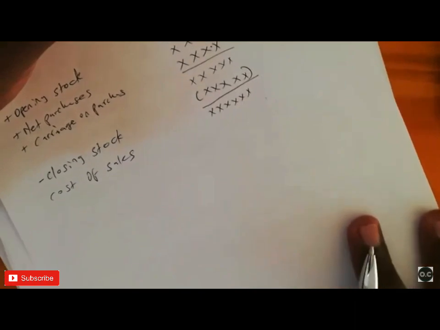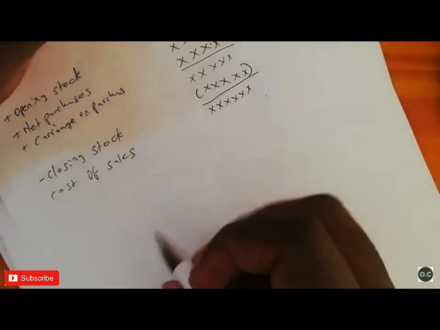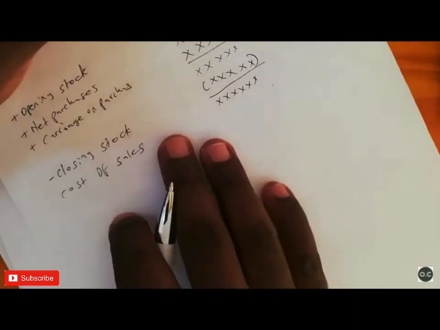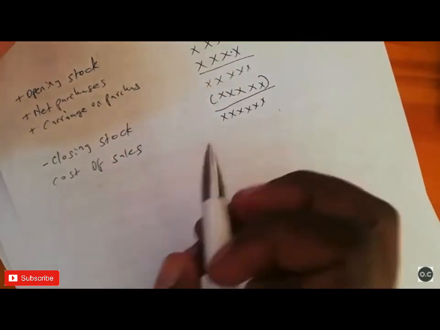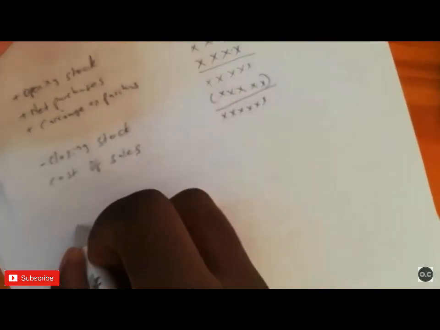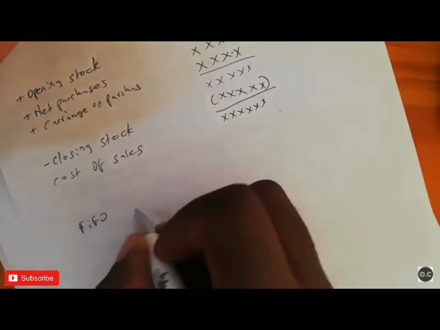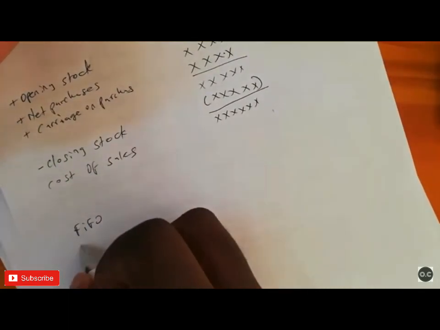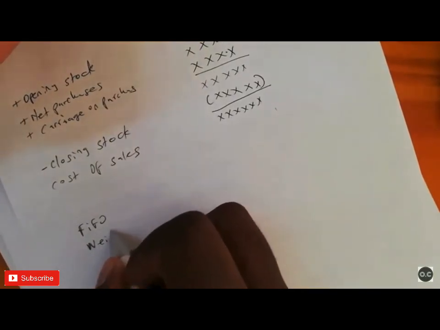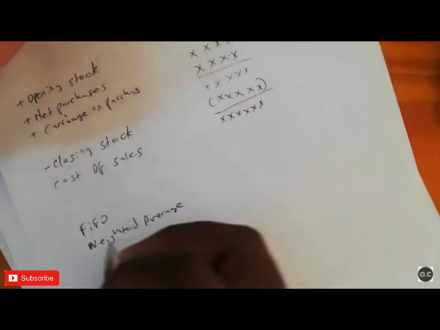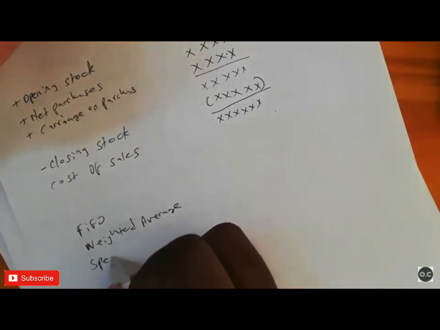And I'm just going to get quickly into the basics of this. Basically, which methods do you have to value this? You've got FIFO, or first in first out. You've got weighted average, and then you've got specific identification.